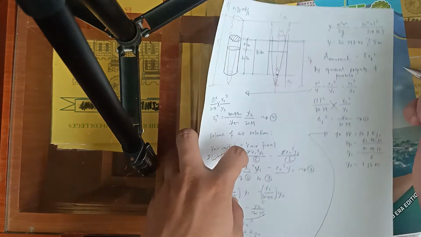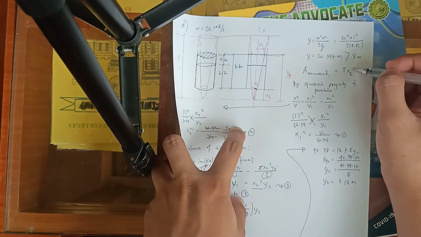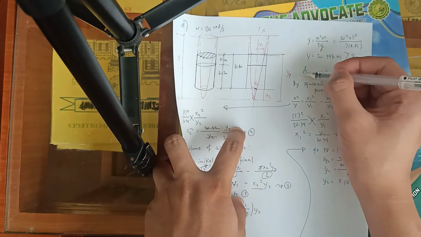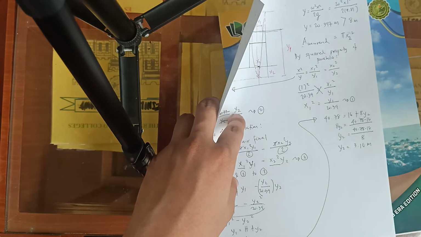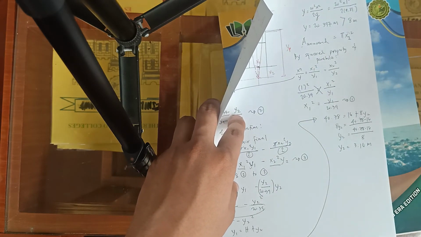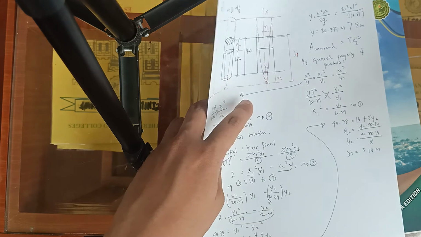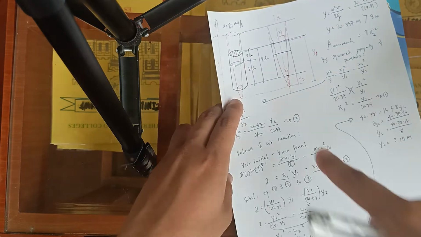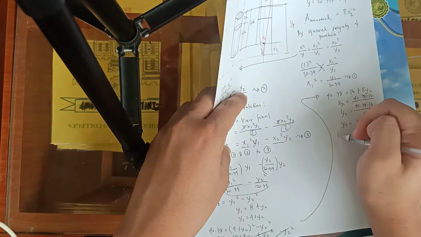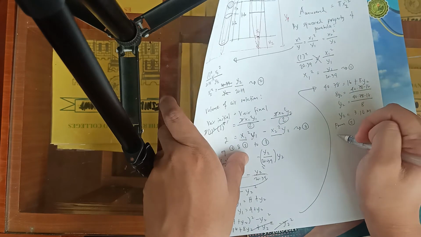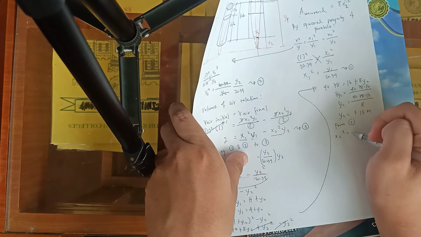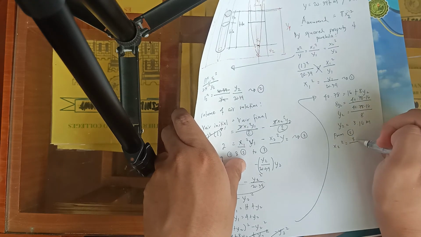So our goal here is to find x sub 2 so that we can proceed to the uncovered area. Going back to equation 2, x sub 2 squared equals y sub 2, so 3.10 over 20.39.